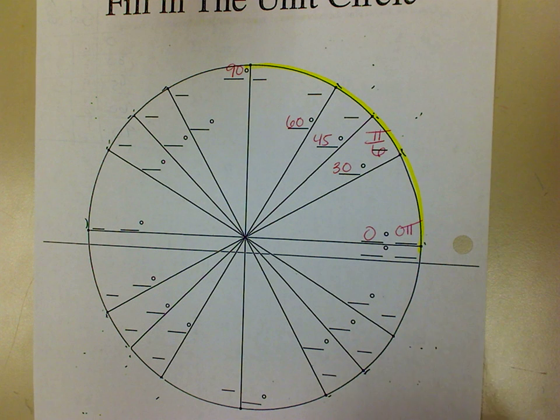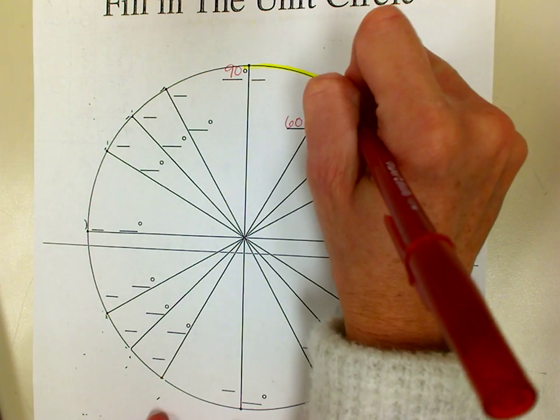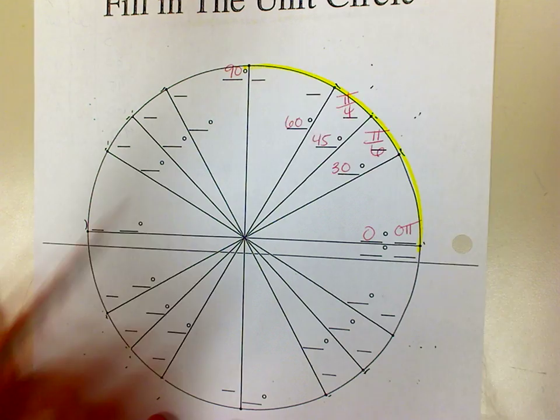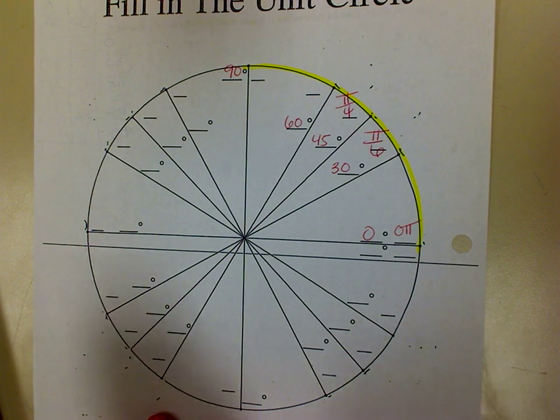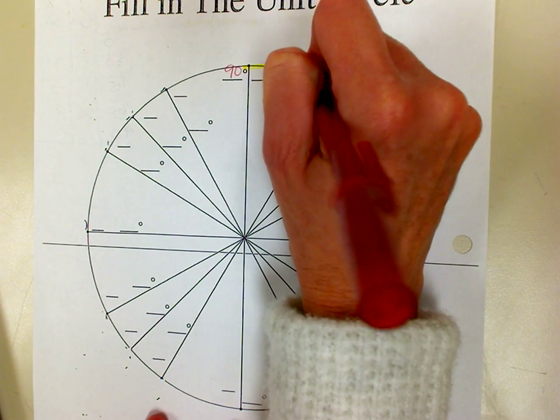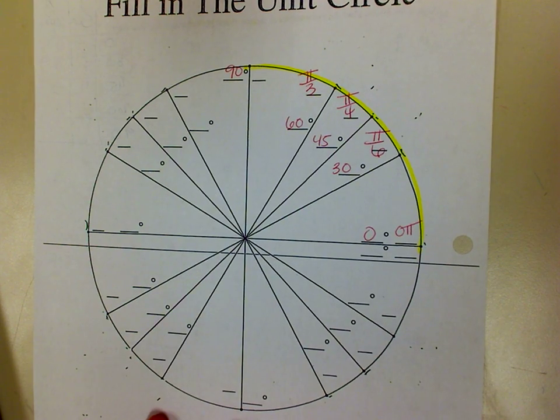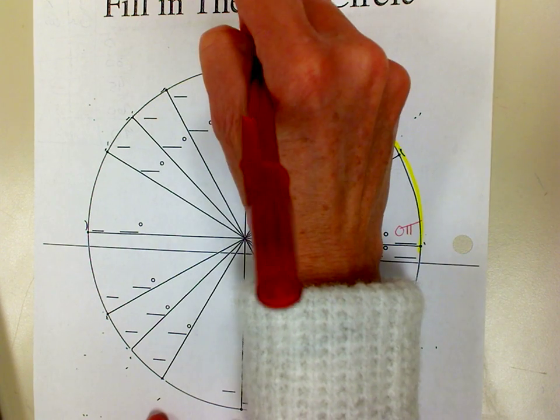And we can use a calculator just this time. So let's see, 45 divided by 180, that's 1/4, so it's pi over 4. 60 divided by 180, that's 1/3, so it's pi over 3. And then 90 divided by 180 is 1/2, so that's pi over 2.